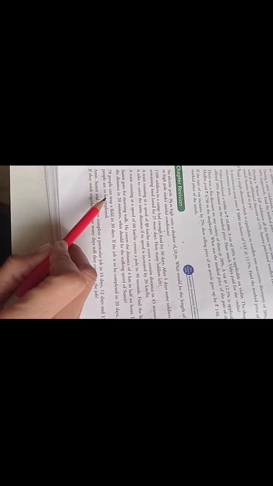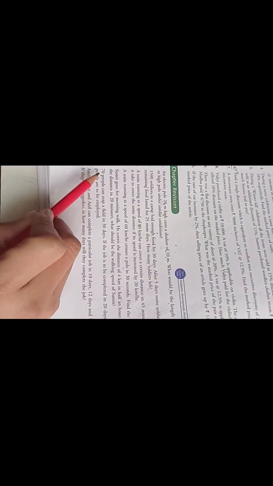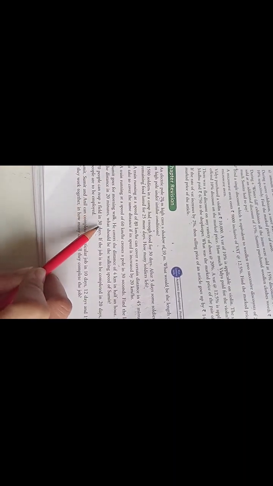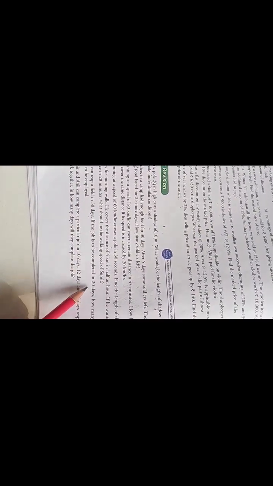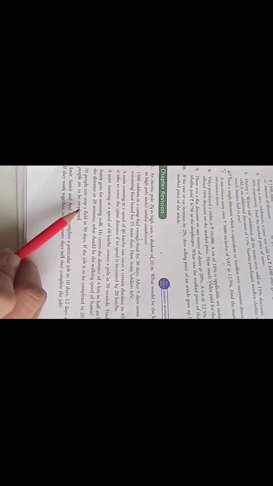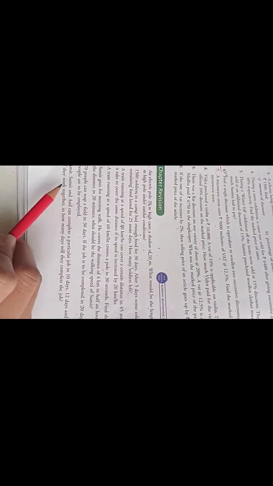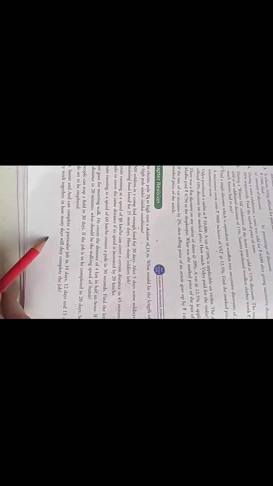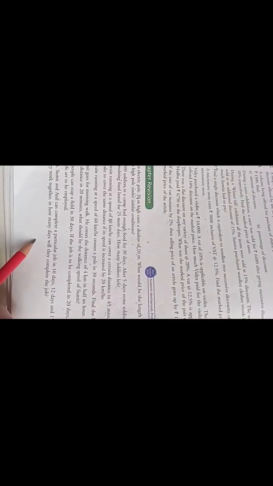70 people can reap a field in 30 days. So 70 people were there, and they took 30 days to cut a field. If the job is to be completed in 20 days, so the number of days has decreased. How many more people are to be employed to reap the field? So how many more people do they want? If the number of people increases, then the number of days will decrease to do a particular work. So it is an inverse case. Yes or no? It is the case of inverse.